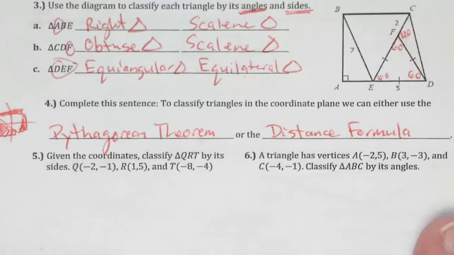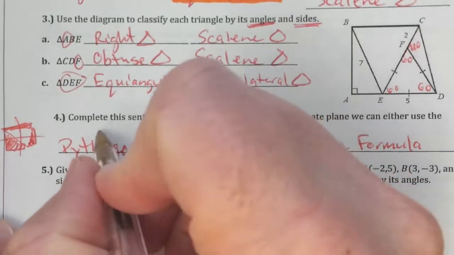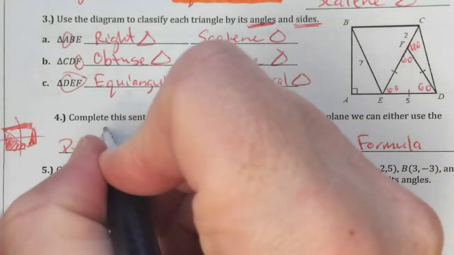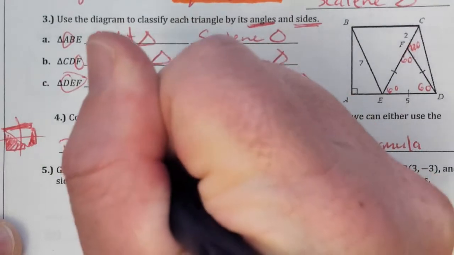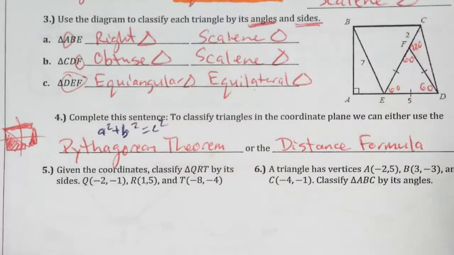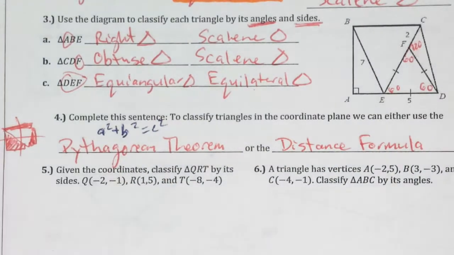So the basic thing that we were trying to point out is just for you to be mindful. As long as you knew that what you were doing was a squared plus b squared equals c squared, that's all that matters. That's the whole point of this question, knowing that you were using a squared plus b squared equals c squared. And the distance formula basically is that a squared plus b squared equals c squared. So just pointing that out.